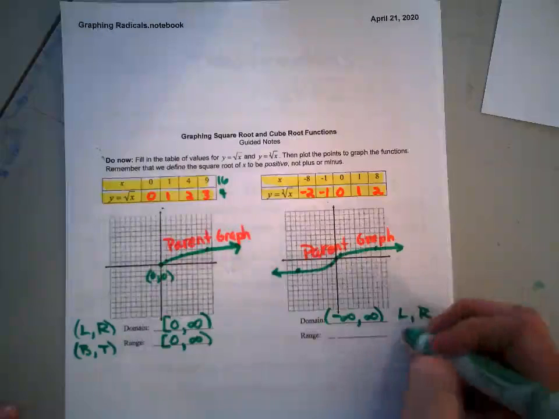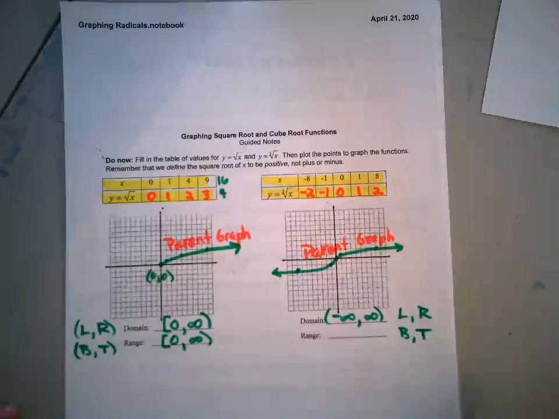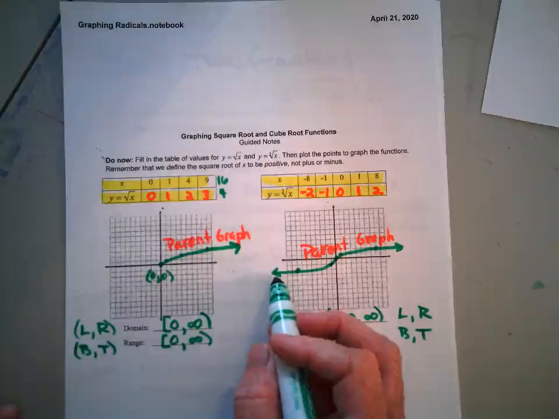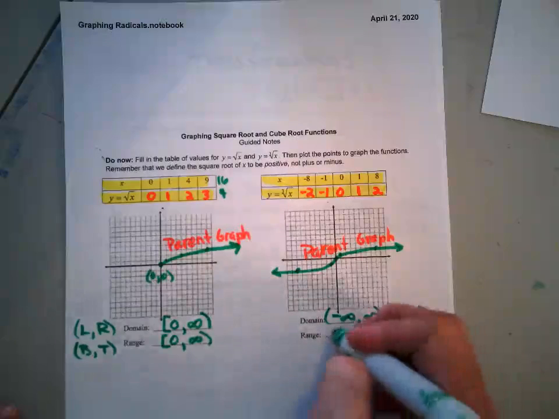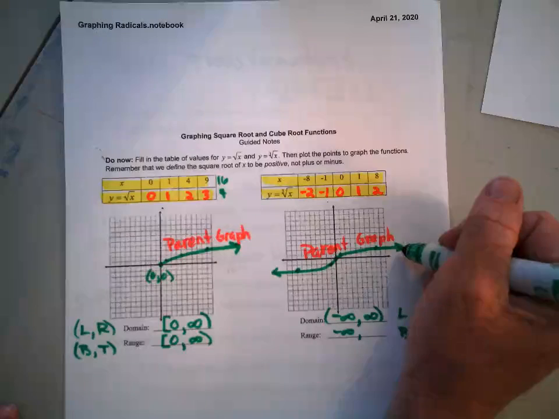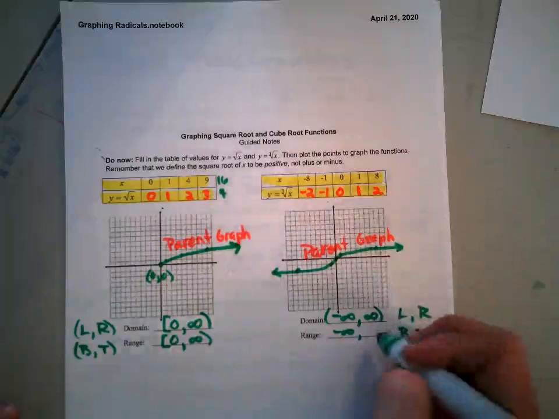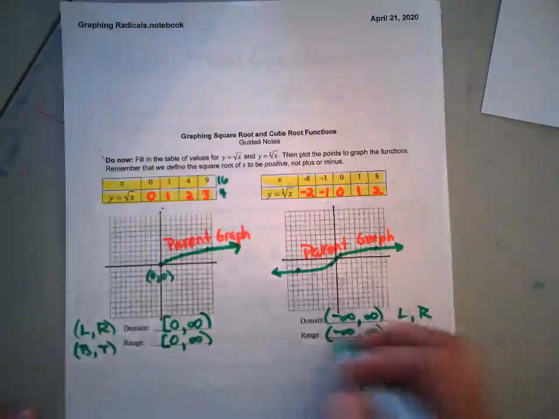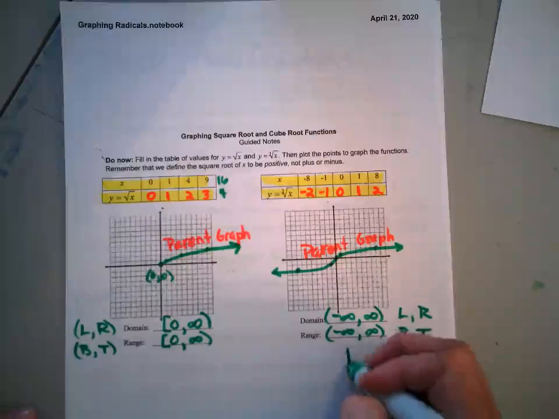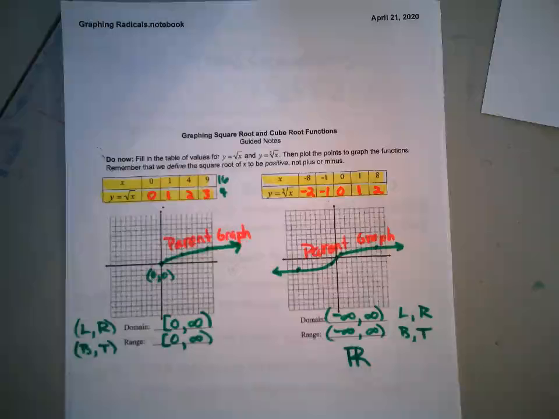Range, bottom of the graph to the top of the graph. So bottom of the graph is also this arrow. Remember, this continues to go down forever. So we have negative infinity again. This is the top of the graph. It goes up forever. So it's positive infinity. And remember that if you have negative to positive infinity, you can also use the all real number symbol.